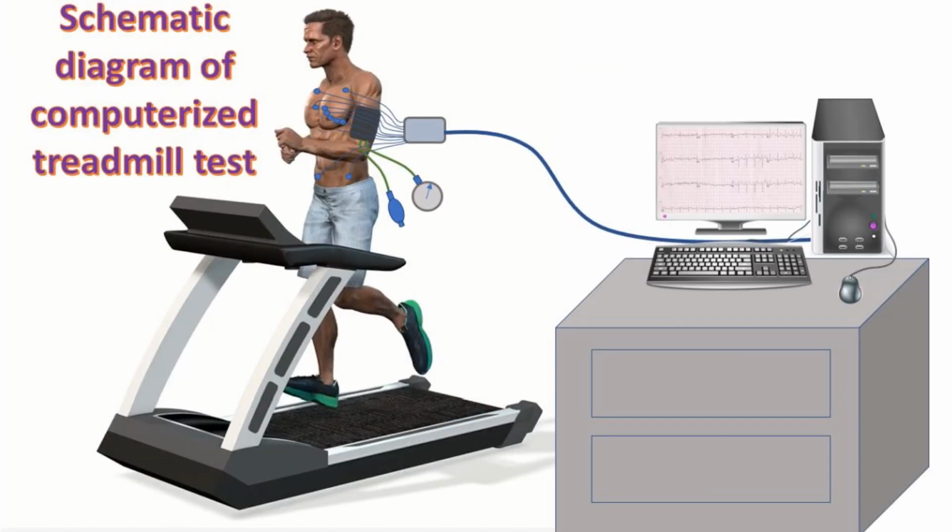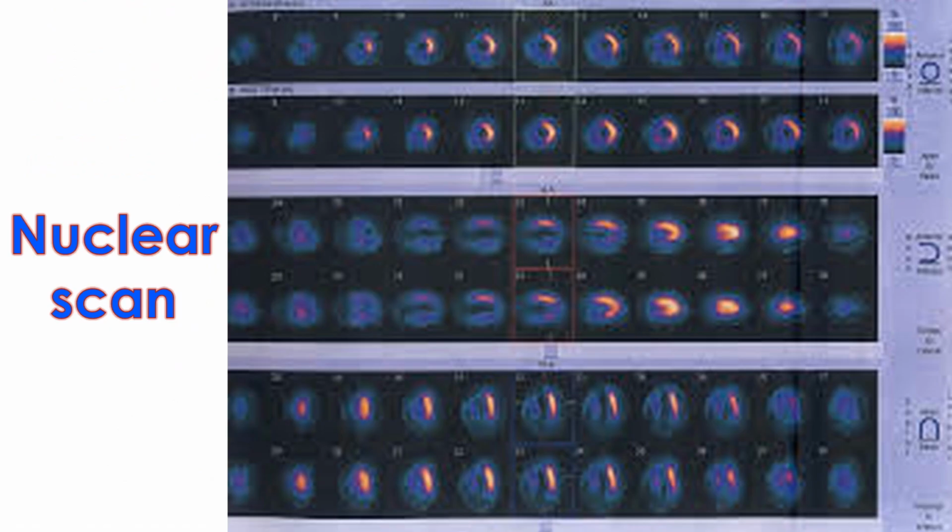While exercise ECG tells you that there is a probability of obstructions in coronary arteries, it most often does not identify the region of myocardium supplied by the obstructed vessel. A nuclear stress test will tell you which region of the myocardium is affected.